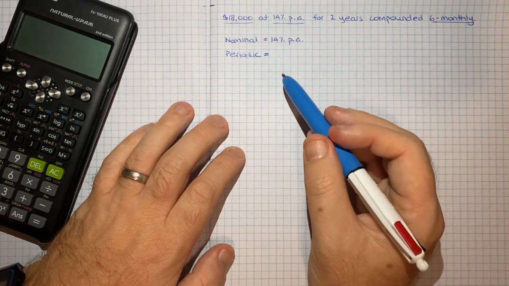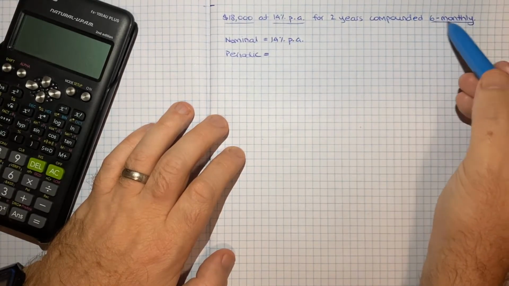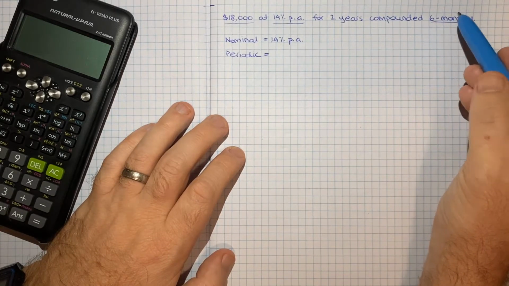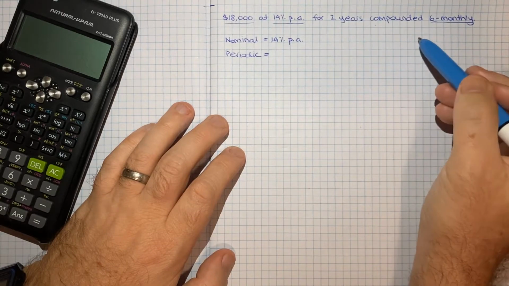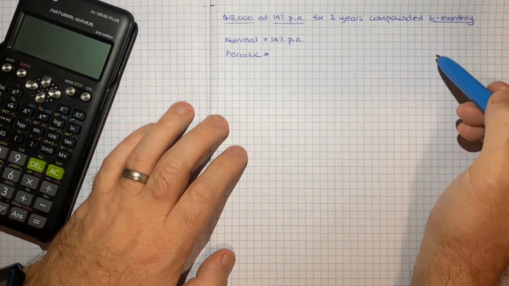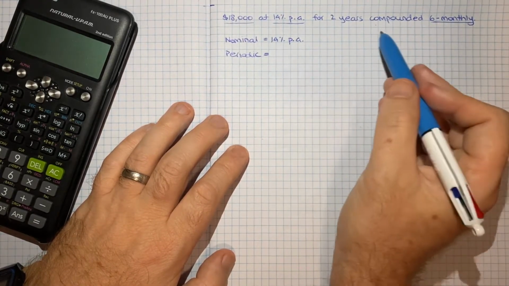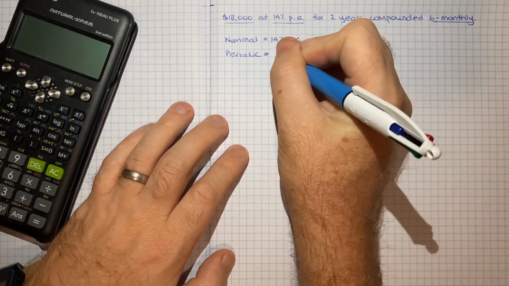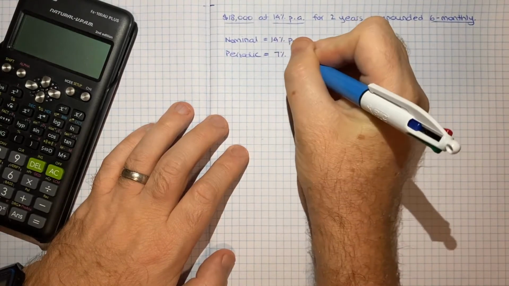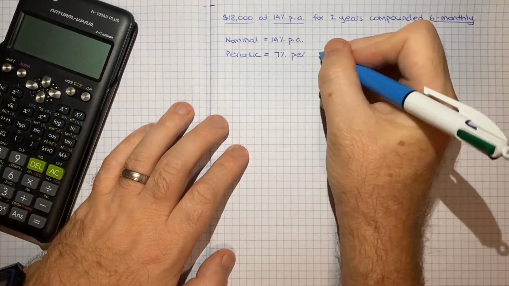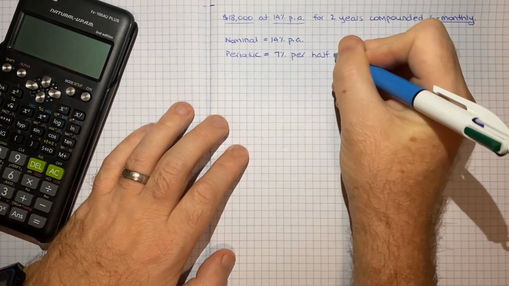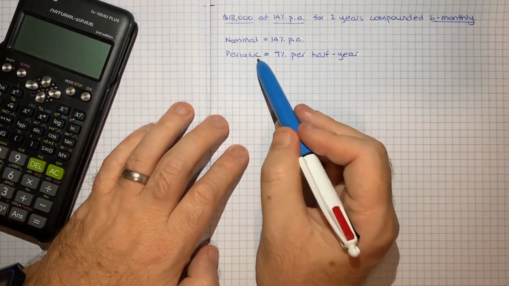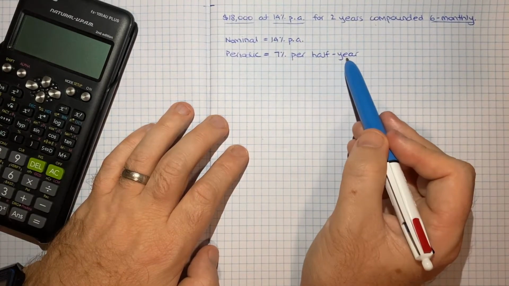In our case, 6 monthly is the same as half yearly, so compounding happens twice a year, every half year. So what times 2 gets you to 14? Well, that's 7%. So our periodic rate would be 7% per half year. It's probably easier than saying per 6 months. So we've got a periodic rate of 7% per half year.